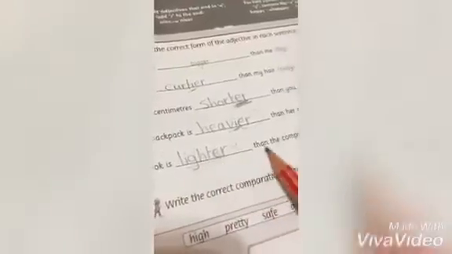Now get your student's book, open it, page 90. I'm going to do the first exercise with you. Write the correct form of the adjective in each sentence. My brother is bigger than me. Big becomes bigger. Your hair is curlier than my hair. Curly becomes curlier. Change Y to I, then add ER. I am 2 centimeters shorter than you. Short becomes shorter. Just add ER. Helen's backpack is heavier than her purse. Heavy becomes heavier. Change Y to I, then add ER. The book is lighter than the computer, so light becomes lighter.